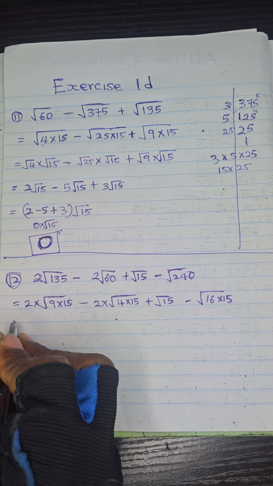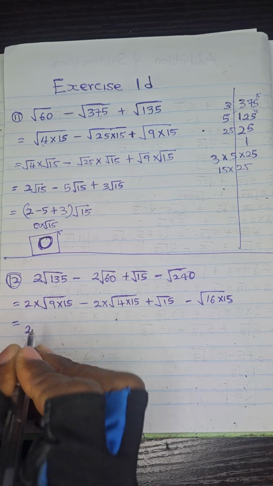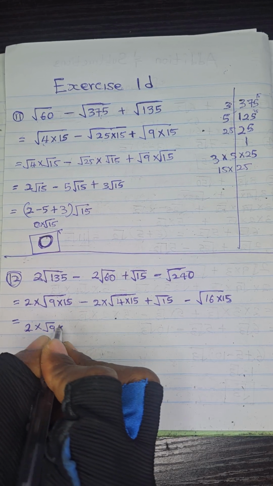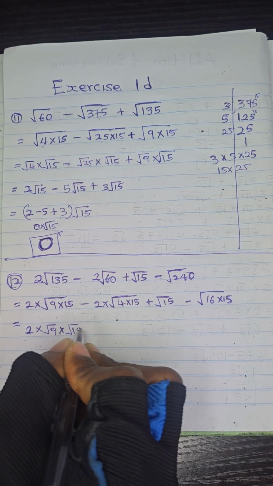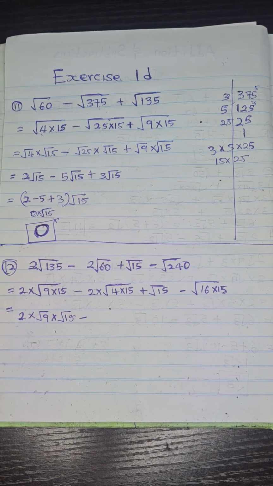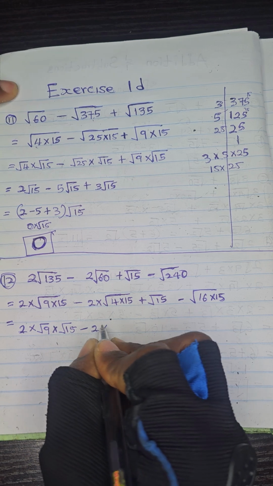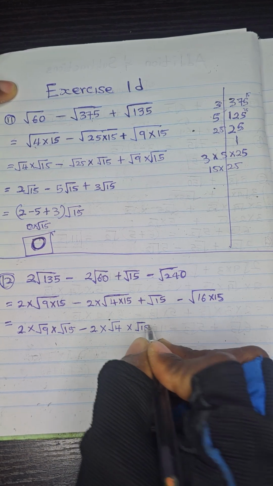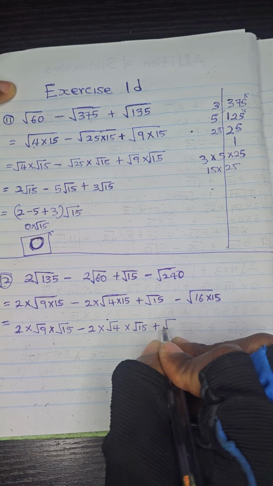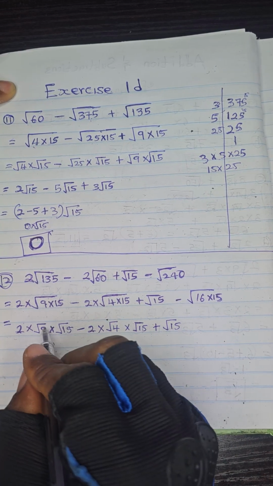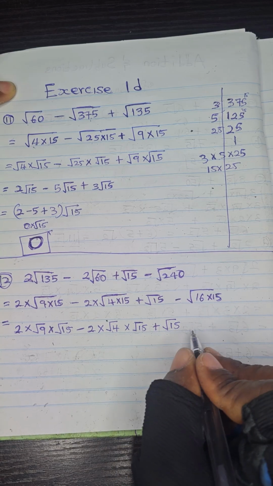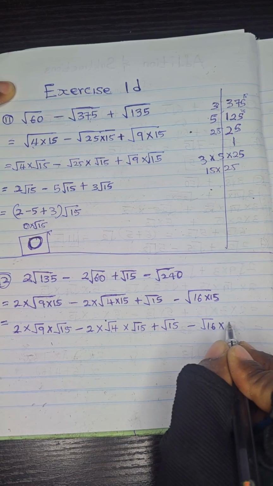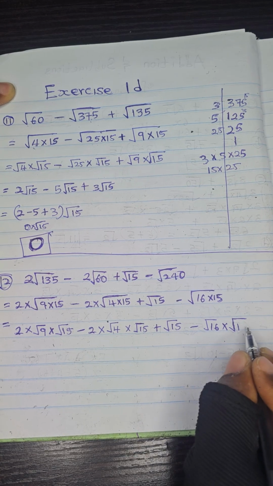So let's start simplifying it to give you 2 times root 9 times root 15 minus 2 times root 4 times root 15 plus root 15. This is this, this is that, so don't get confused. Root 16 times root 15.